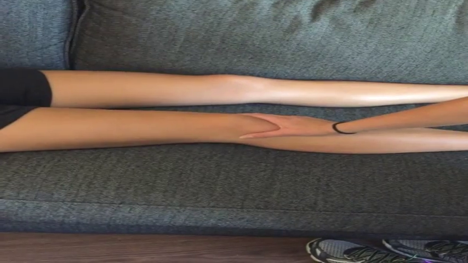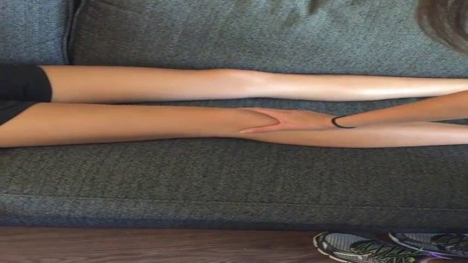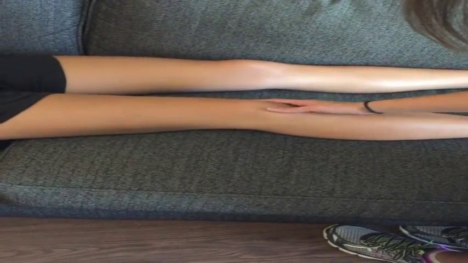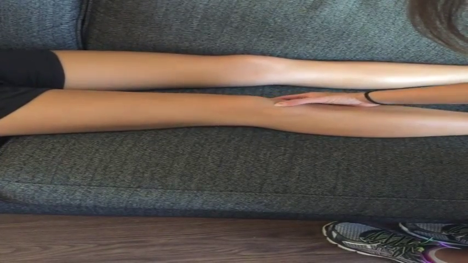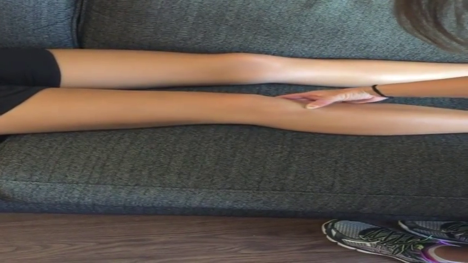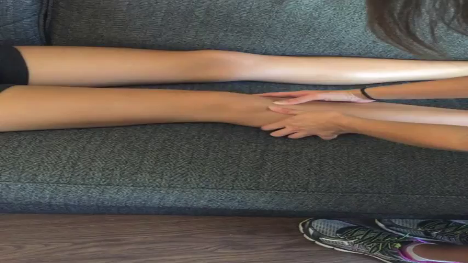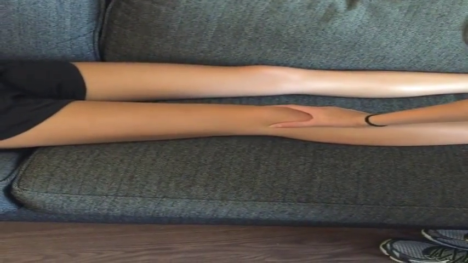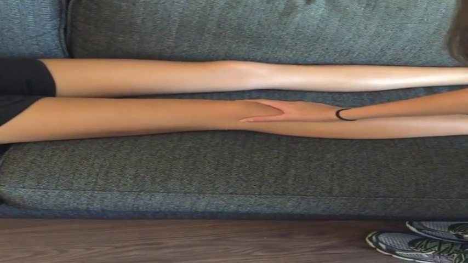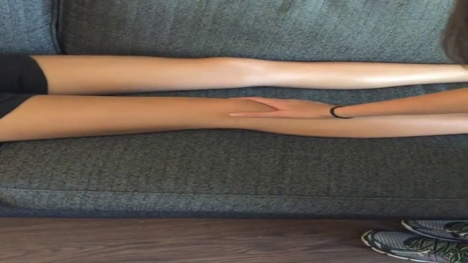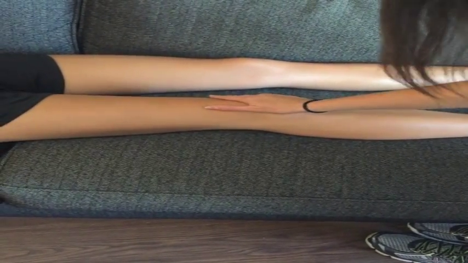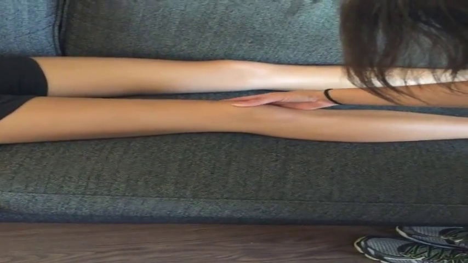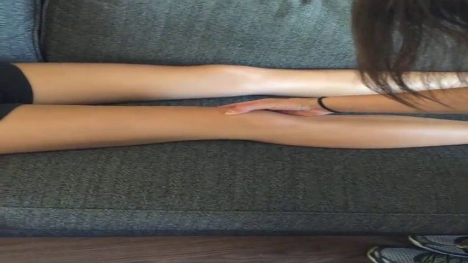Next, we'll be palpating the patellar tendon. This is from the inferior pole of the patella, and it inserts on the bony prominence of the tibia, the tibial tuberosity. Next, we will be palpating the quadriceps tendon. This tendon runs from the end of the quadriceps muscle to the superior pole of the patella. The tendon encompasses the patella.